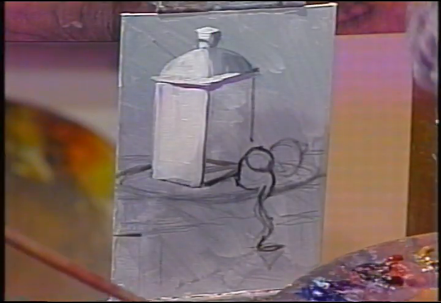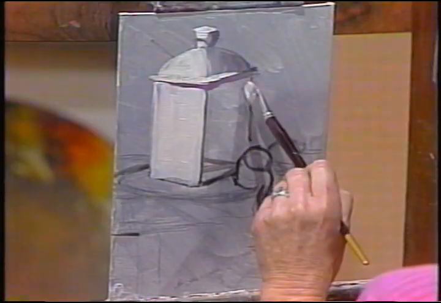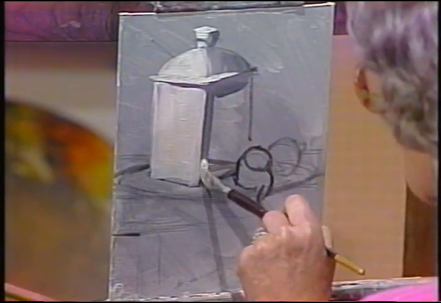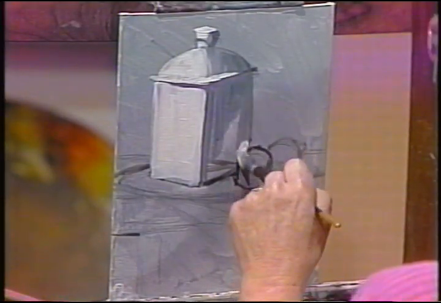I must have dipped into some pink. Why not? I'll correct it. This is on the same plane as that. It's got to be darker. And so we see in planes rather than in lines. The lines happen to have to come between the planes.